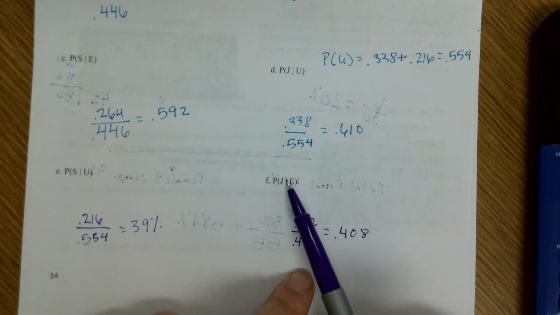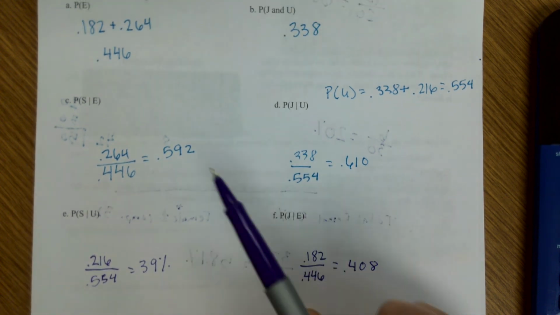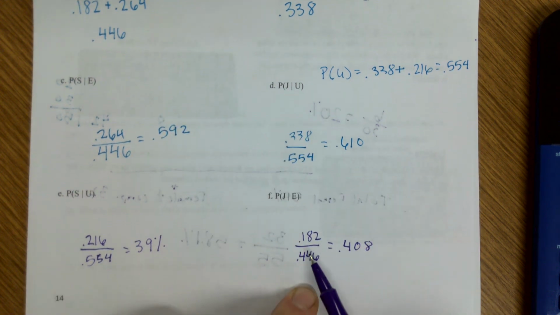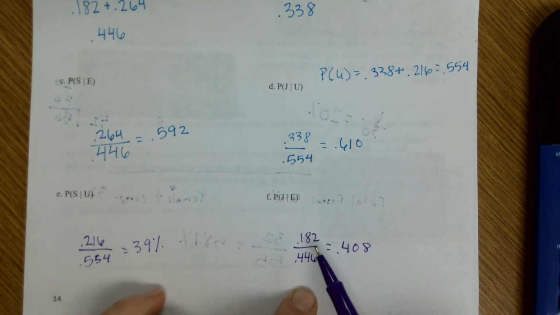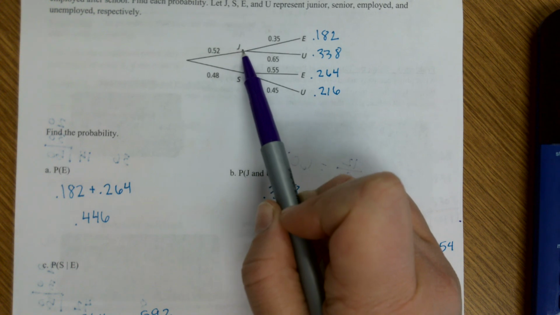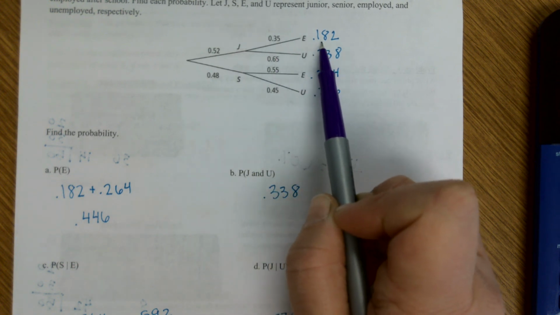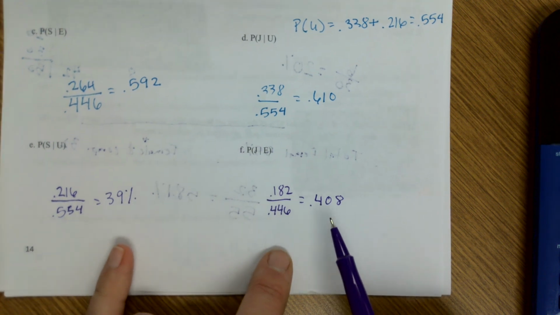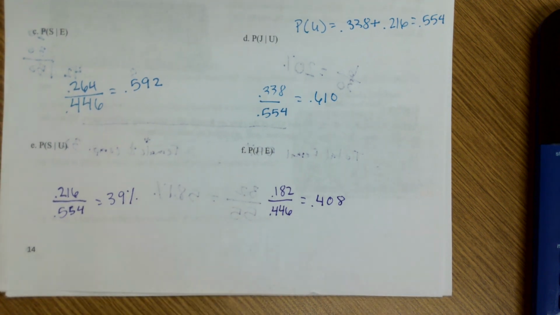What's the probability if you know that they're already going to be employed? So we already found that total here. Here's the total people who are employed. What's the probability if they're junior employed? So junior and employed, 0.182. So if I divide those out, I get 0.408.